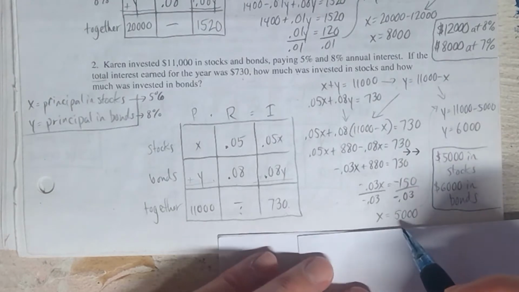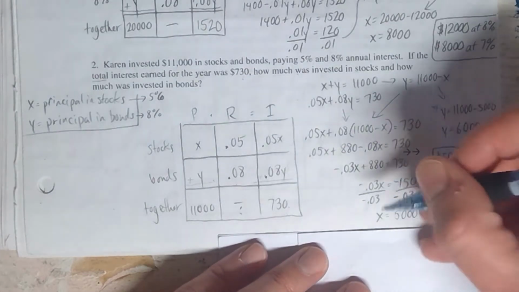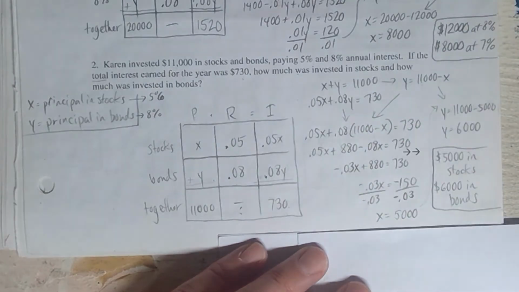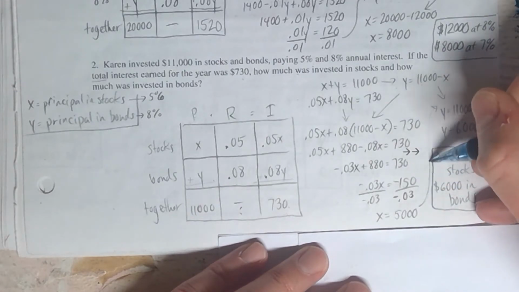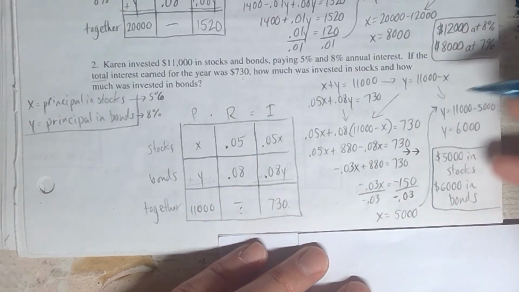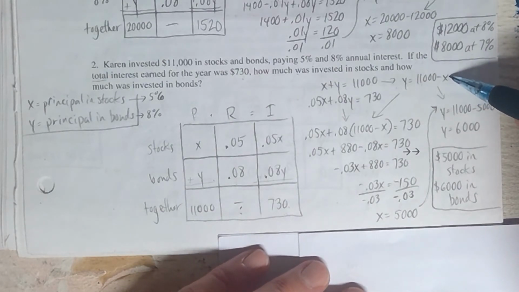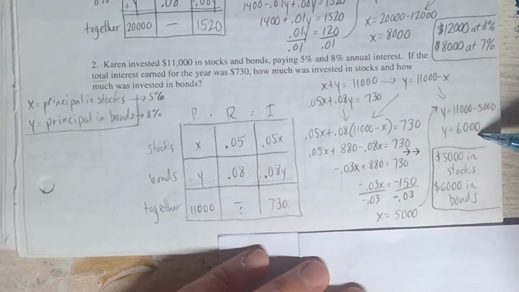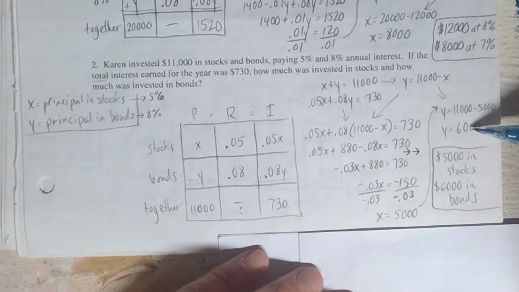And so X ended up being equal to 5,000. Okay. I then took the 5,000 and brought it back up here, and I plugged it back into this equation like normal, the equation at the end of step 1. That then allowed me to figure out what the other variable was. So now my answers are 5,000 and 6,000.